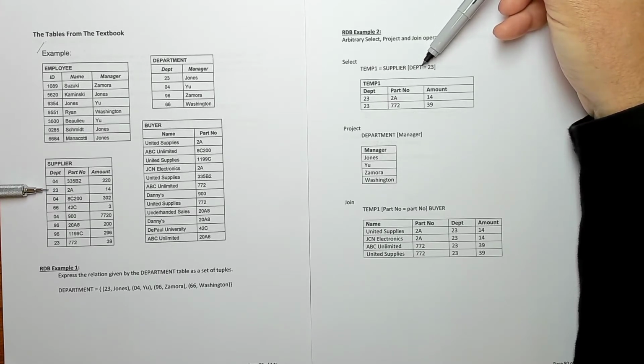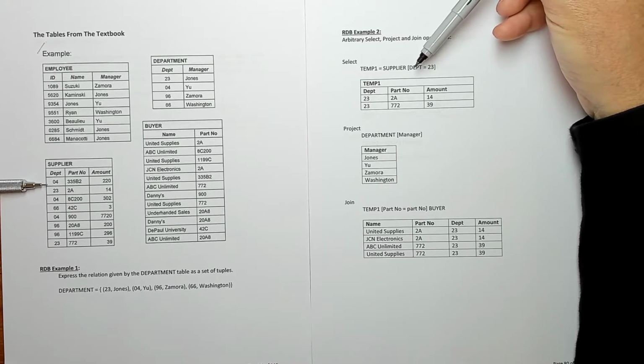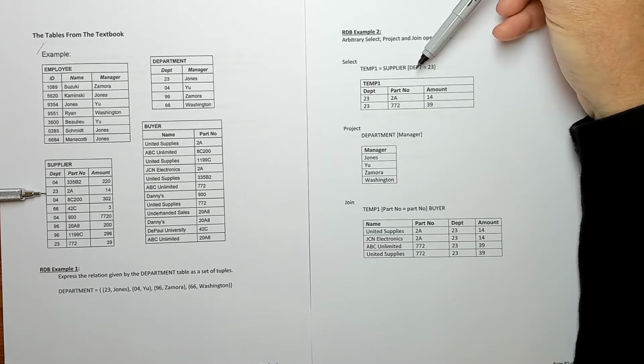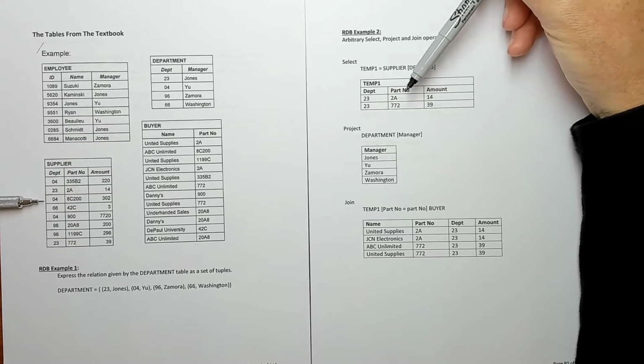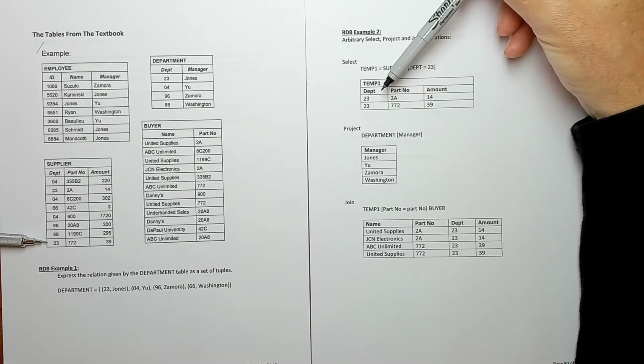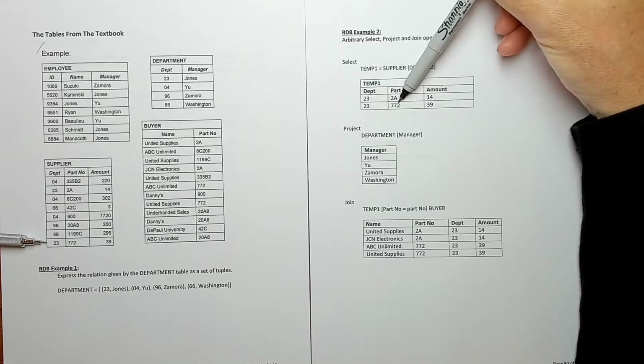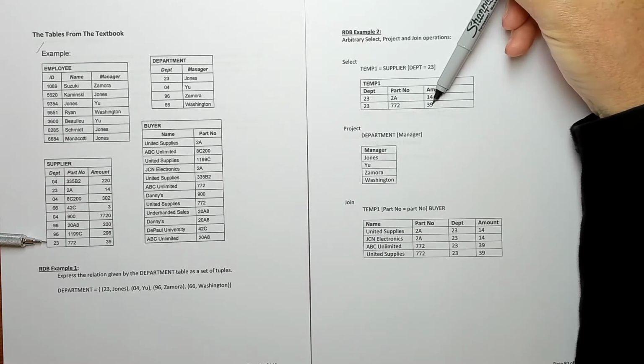So you just kind of scan down this guy. How would you do that if you were writing a program, right? I'm going to talk about that in a minute. But what would you do? You'd scan down this row looking for 23 in department. And when you find it, you'd scan across, copying all the data into the new table. So you'd copy 23, 2A, and 14. Then you'd scan down until you get to this other 23, and you'd copy 23, 777, and 70, and 39, right?